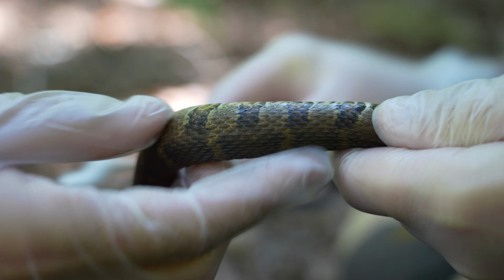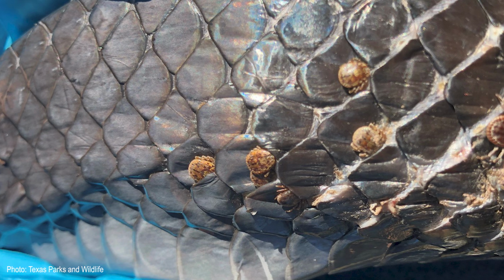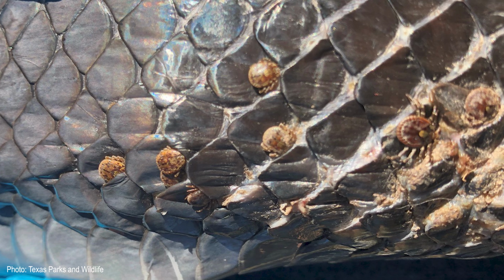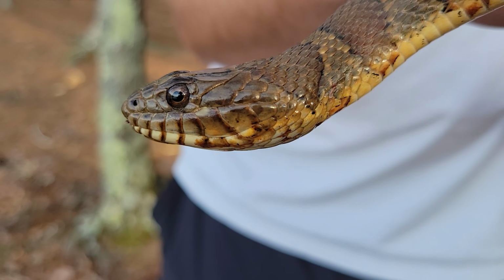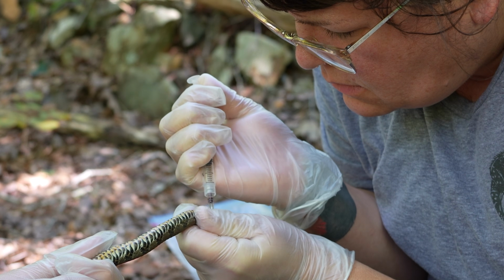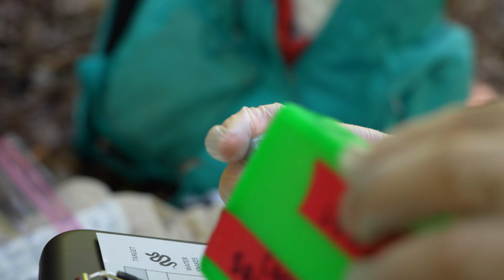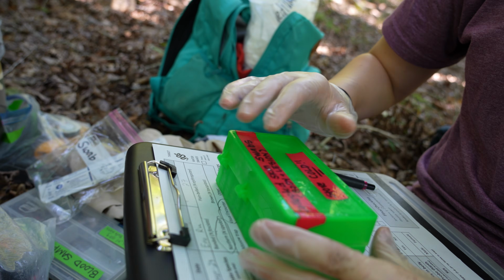During this process, Alex is also checking these snakes for ectoparasites, things like ticks, mites, or leeches, which might be attached to the outside of the snakes. And when a snake is large enough, we'll collect a small blood sample and a stool sample to test for blood parasites and digestive parasites, respectively.